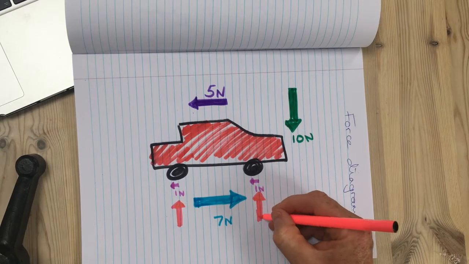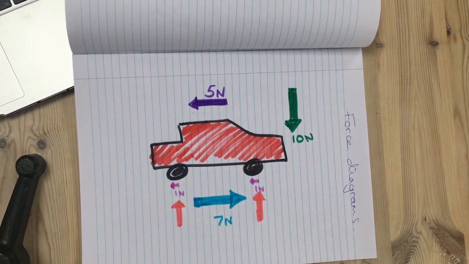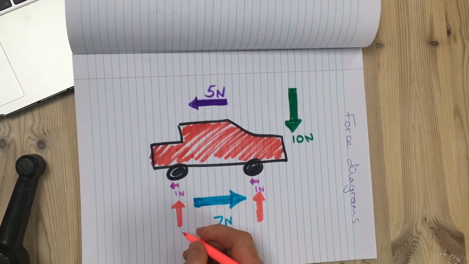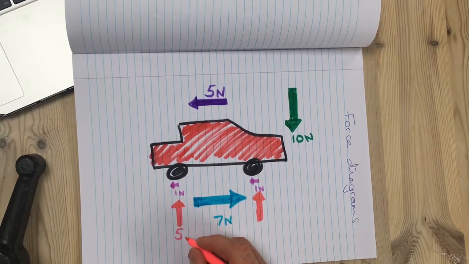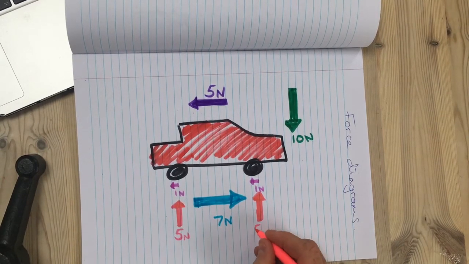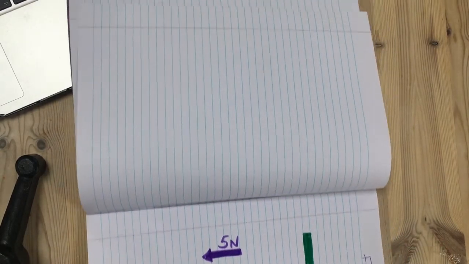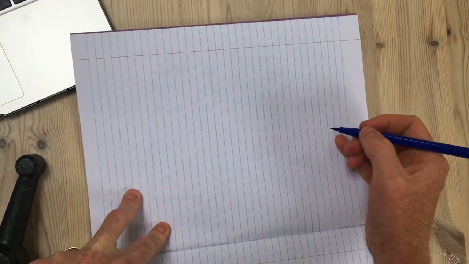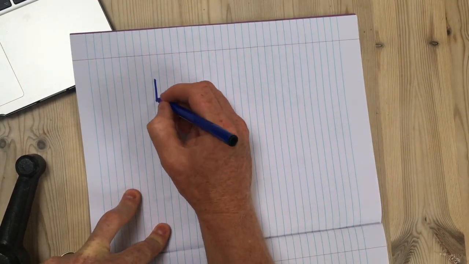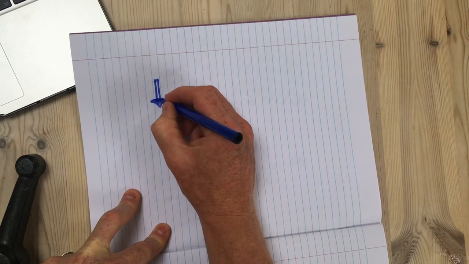Okay, so this is normal reaction force, which is the same force that keeps you from falling through the earth or flying off. And we think that this must be represented by equal arrows, equal and opposite to weight. So for example, that was 10 newtons of weight, and so 5 and 5 on each wheel of normal reaction force should give us a balanced force.